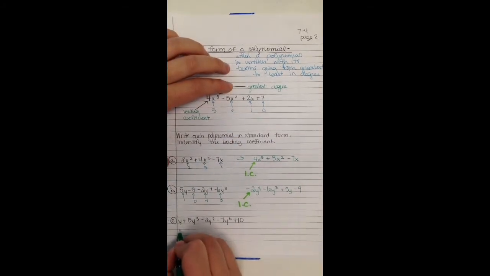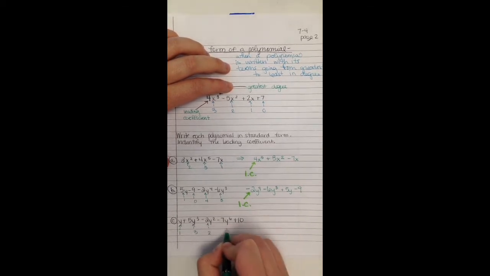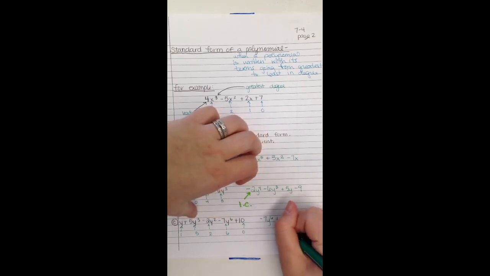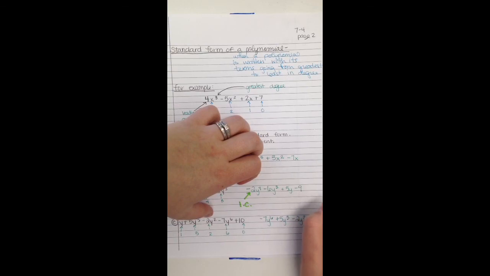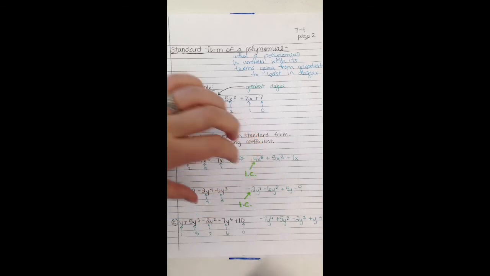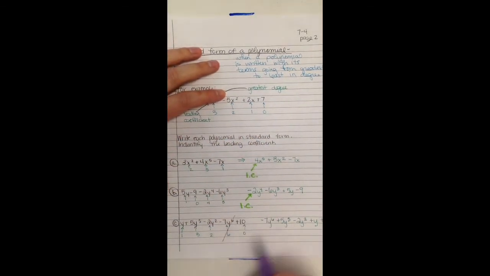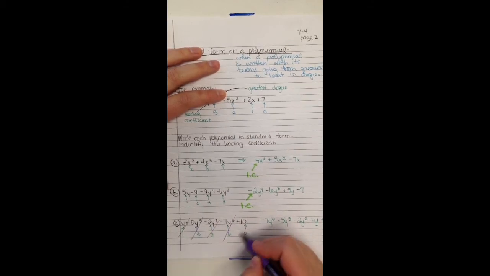Okay, so then I have a degree of 1, degree of 3, degree of 2, degree of 6, and a degree of 0. Rewrite them in order, so I have negative 7y to the 6th, plus 5y cubed, minus 2y squared, plus y, plus 10. So when they start getting really long like that, you can tick them off and say, okay, I dealt with the 6. The next biggest one is the 3. The next biggest one is the 2, then the 1, and then the 0.